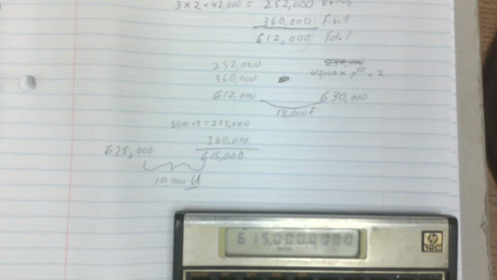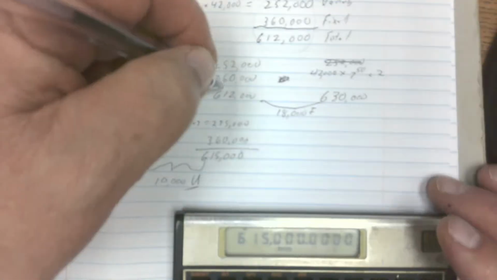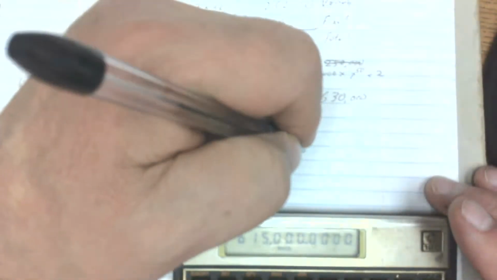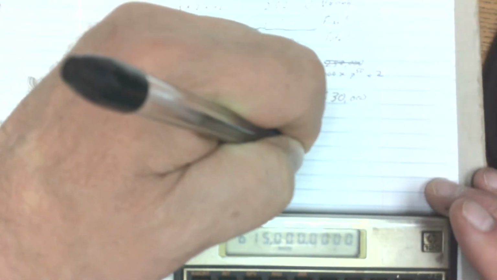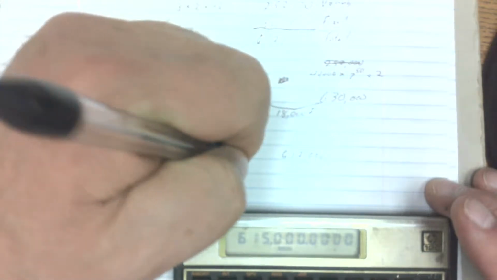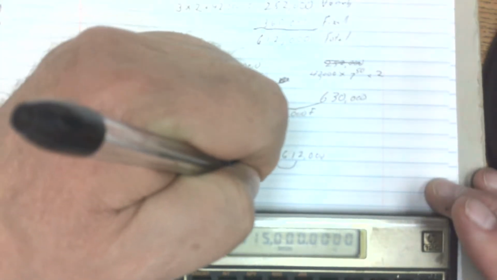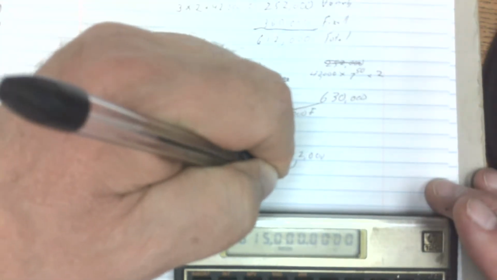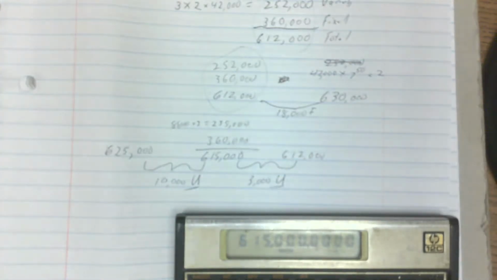Then we want the overhead efficiency variance to the nearest whole dollar. Well, this is our flexible budget right here, so that's 612. And so that's going to be 3,000 unfavorable. That's all that is.